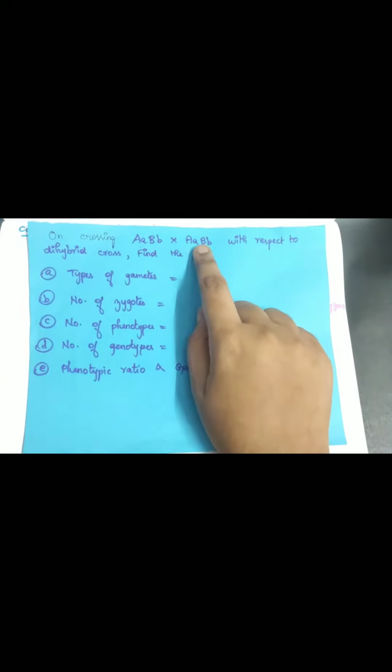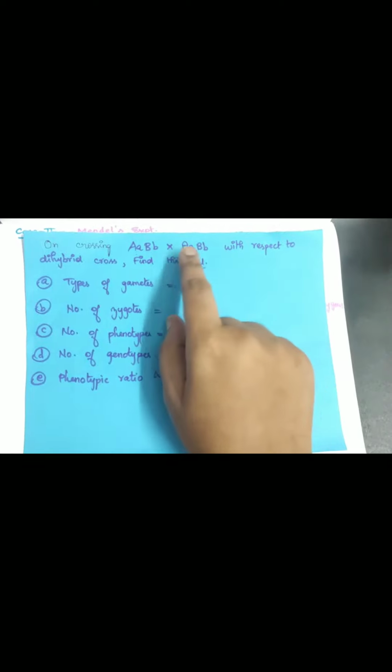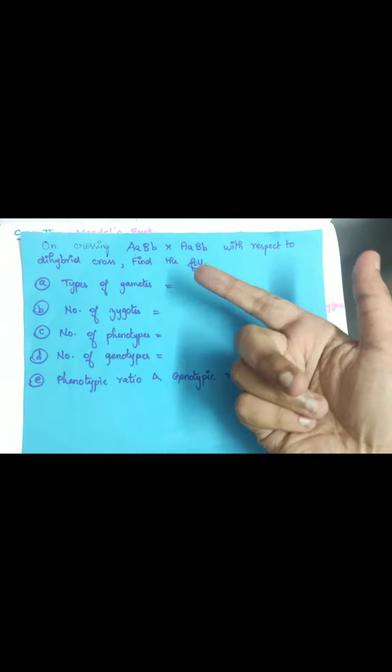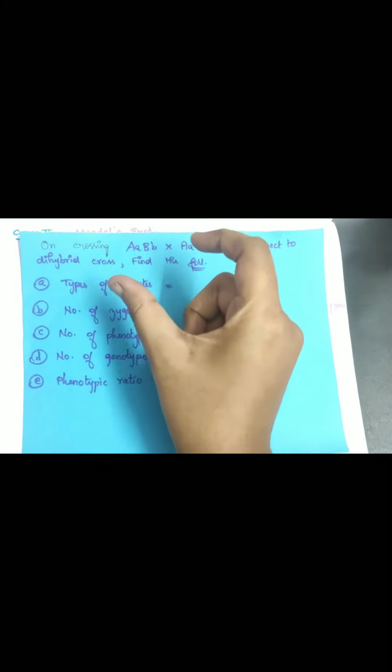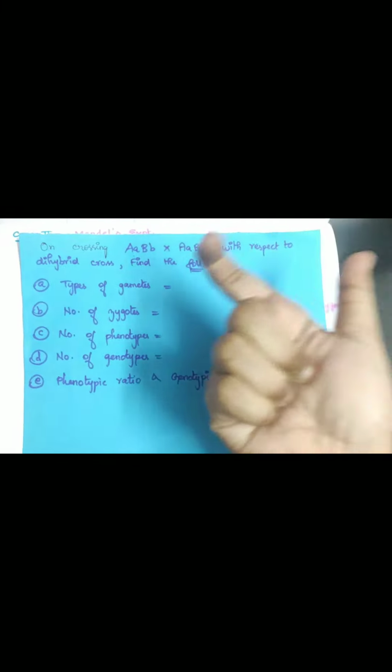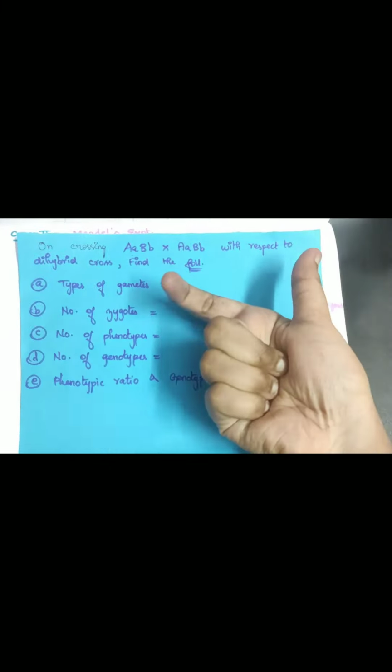So this was the question. Observe this very carefully. On crossing capital A small a capital B small b into capital A small a capital B small b, this is nothing but selfing. We call it selfing, students. What is selfing? It is self-pollination, meaning we are crossing the same genotype with the same genotype. So this is nothing but selfing.